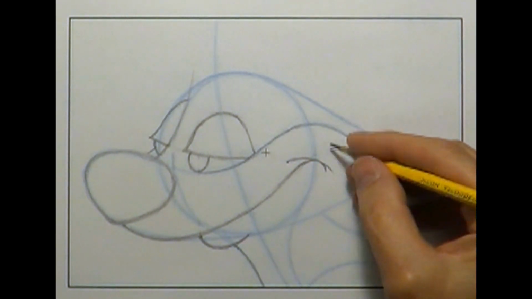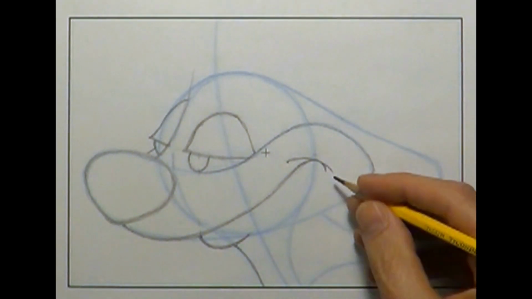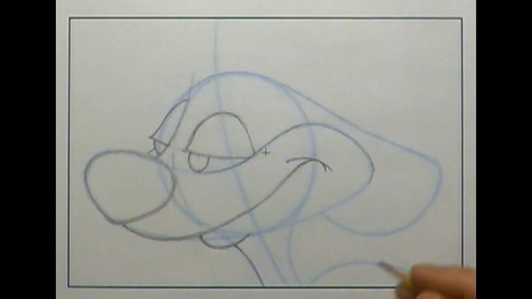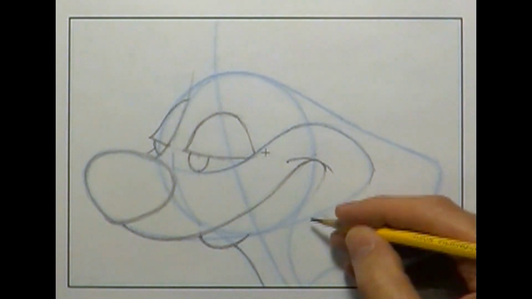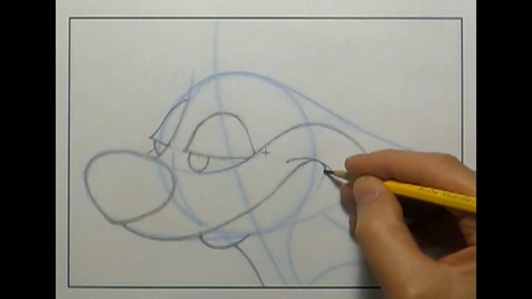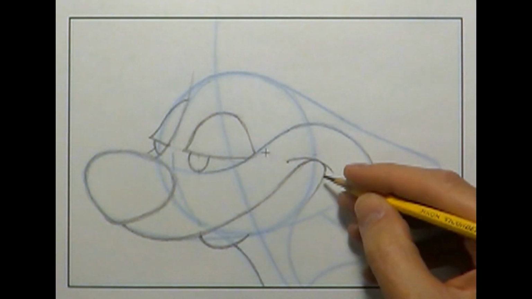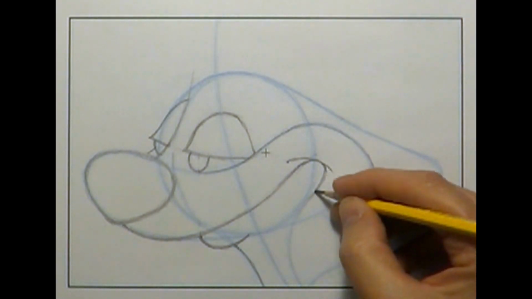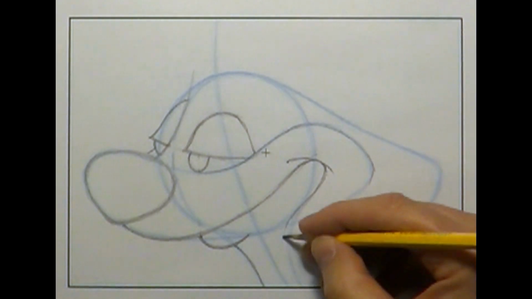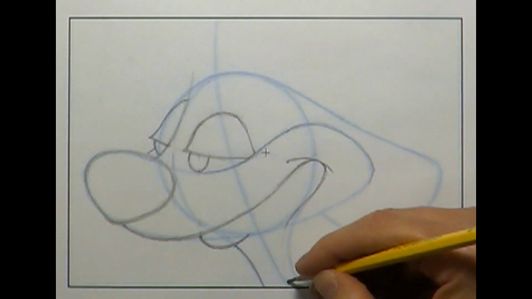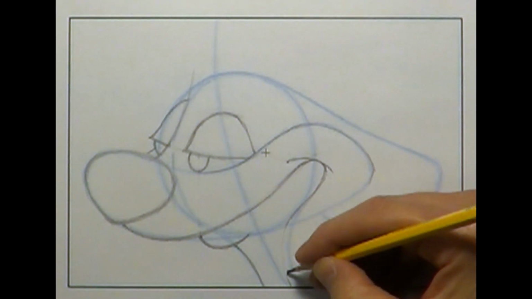Okay, then I want to go back to my smile line, and what I want to do is I'm going to draw downwards and over and down until I hit coming downward, and I'm going to hit about right there.